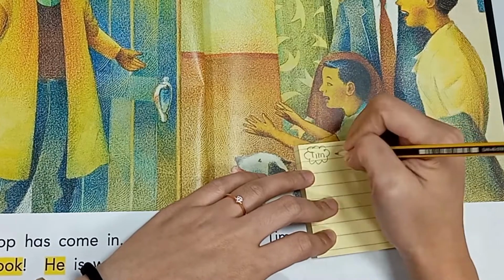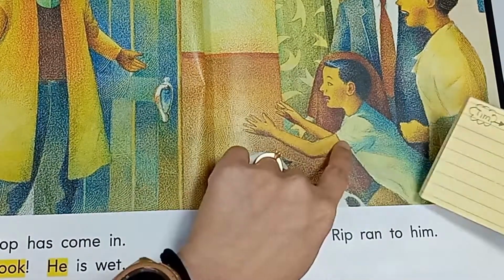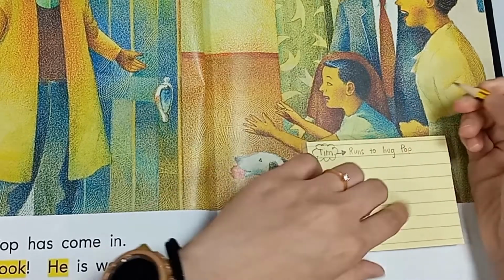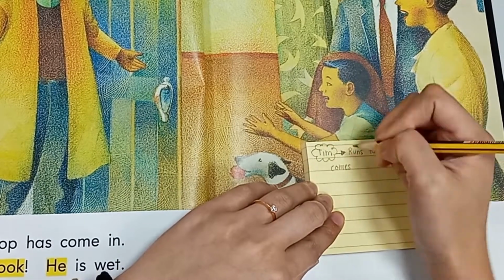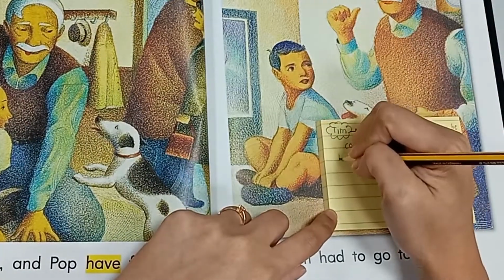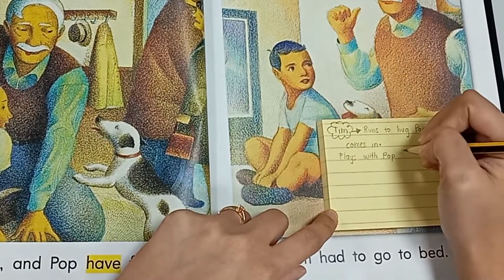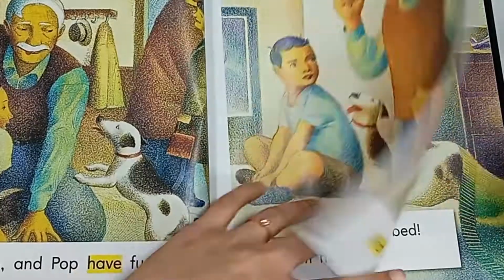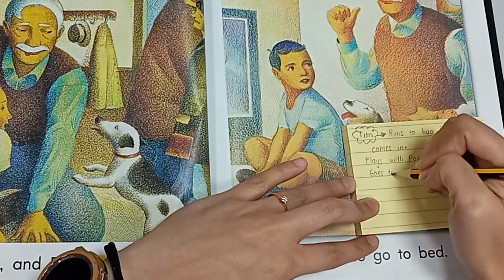Now let's look at Tim's actions in the story. On the first page, his action is that he runs to hug Pop when he comes in. On the next page, we see Tim playing ball with Pop and Rip. The next action of Tim is that he goes to bed when Pop tells him to do so.